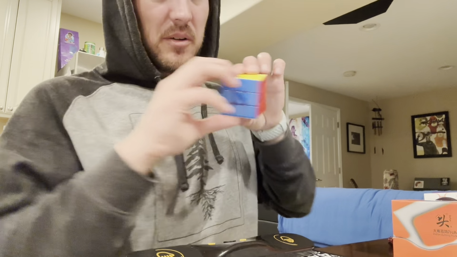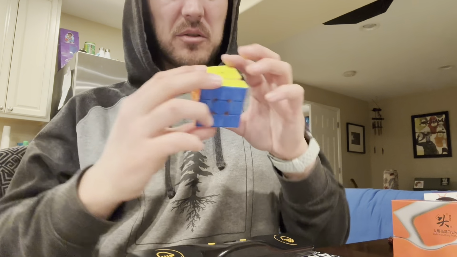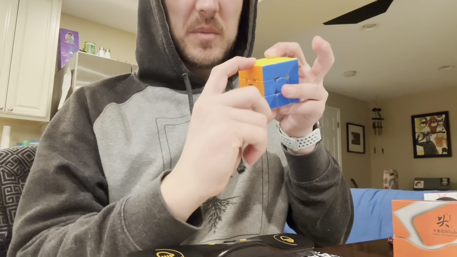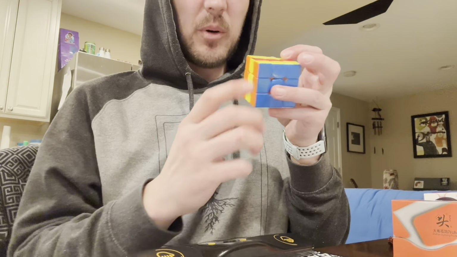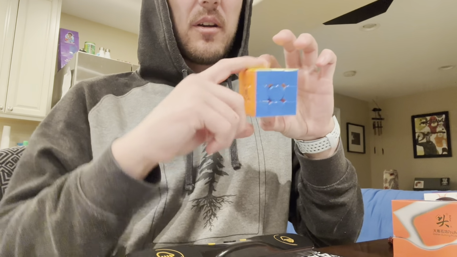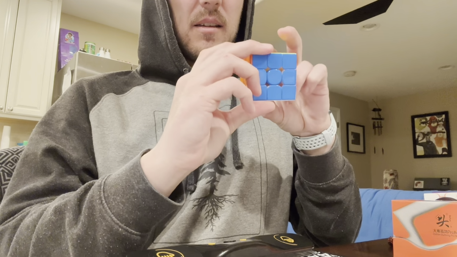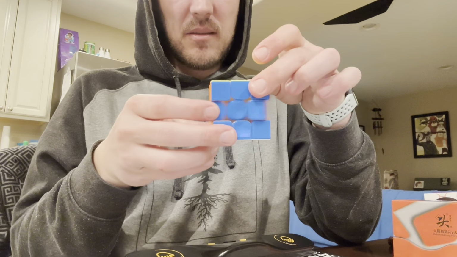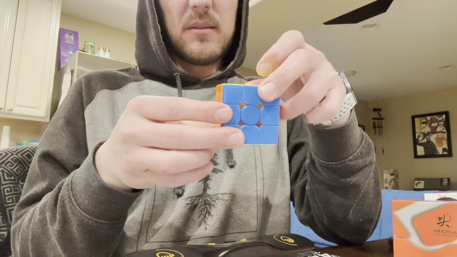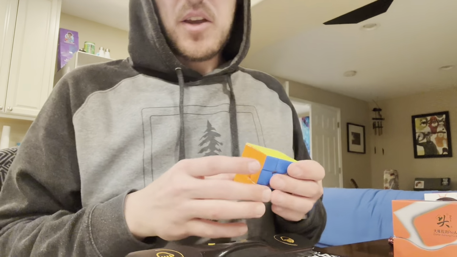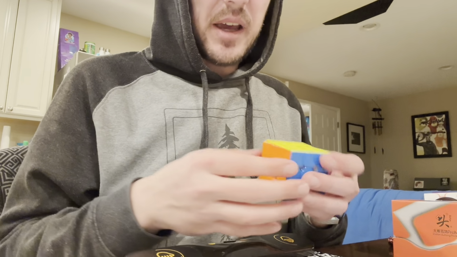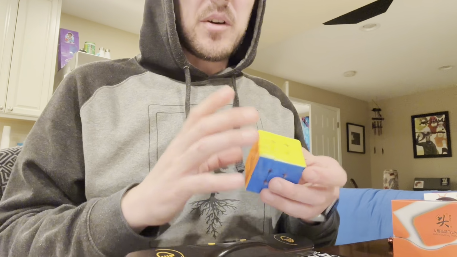So S is when you do this from the side, you're going to go ahead and pull that center layer from the side. And then E is when you pull the middle, the equator, like that. So again, those I'm just pointing out so now you know. But again, those are more advanced.